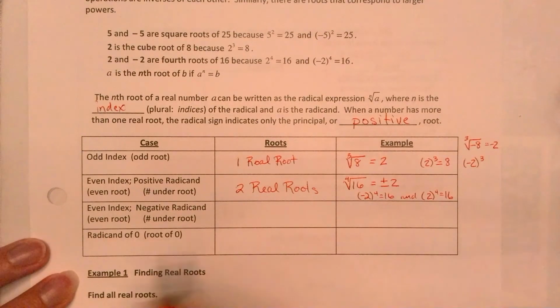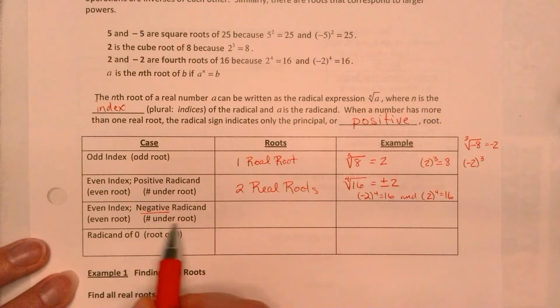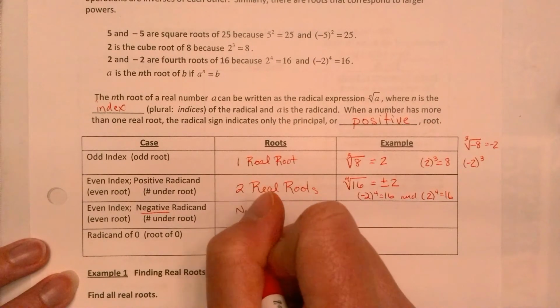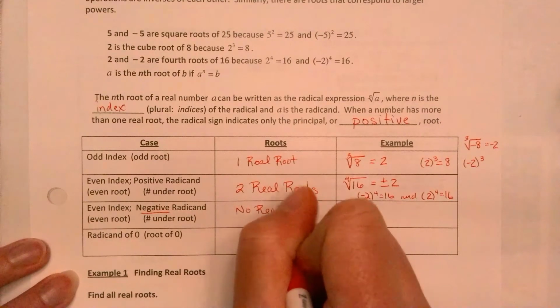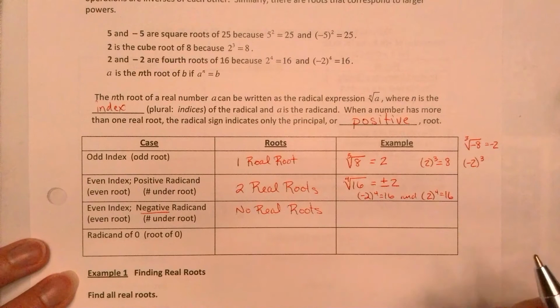All right, if I have an even index, which again is an even root, but I have a negative radicand, so the number under the root, then I have no real solutions or no real roots. However, I could have some imaginary ones if we're talking about square roots.